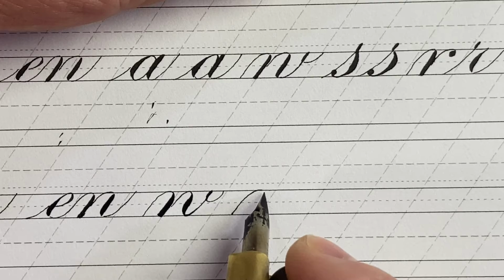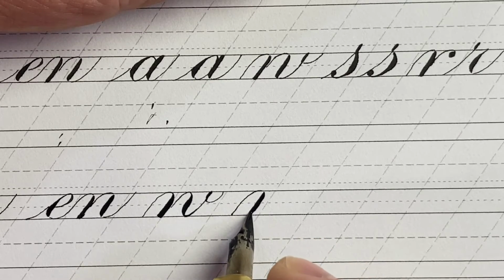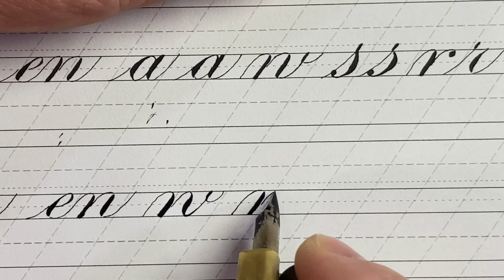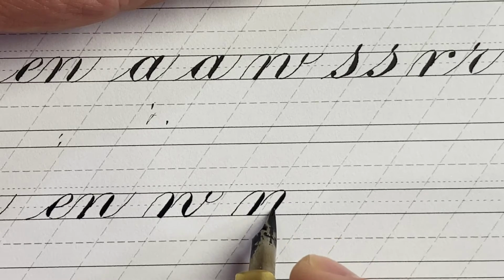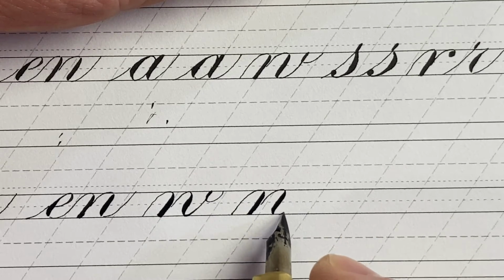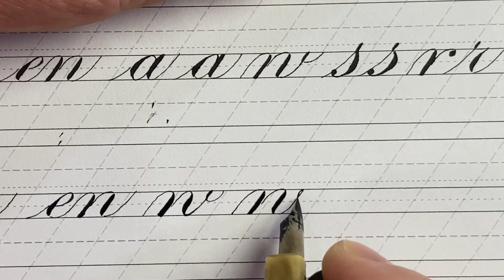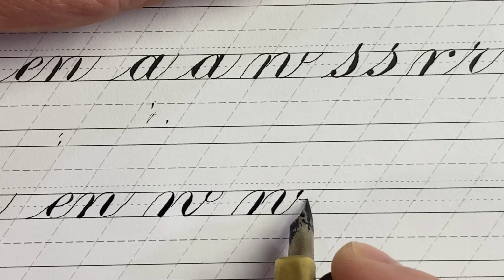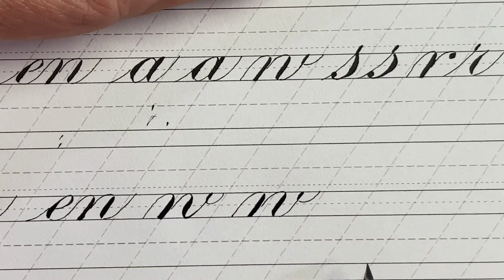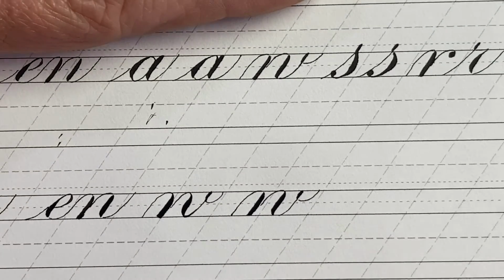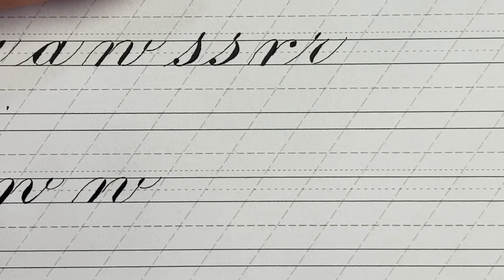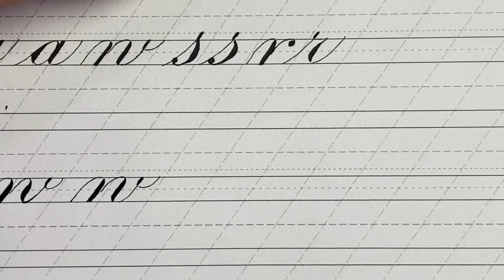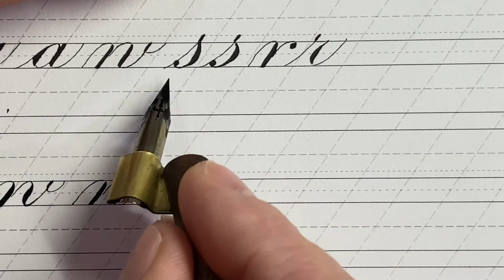We have this hairline here, shade, hairline, shade, hairline, blind loop, fill, and exit, like that. And there are some other letter form variations that can be easily swapped between the two. Or actually, tell you what, we'll talk about the S first.